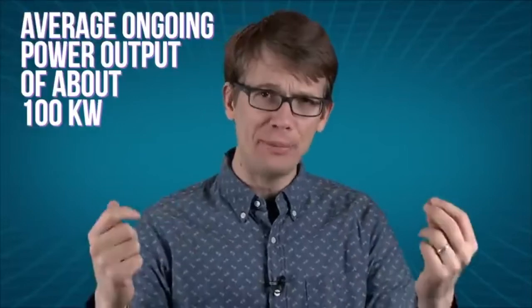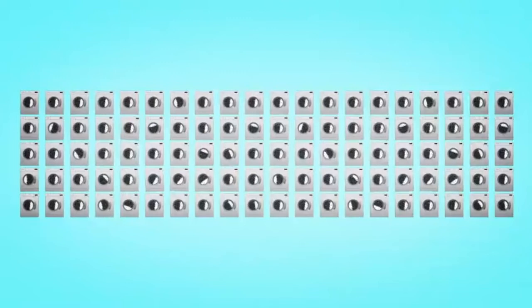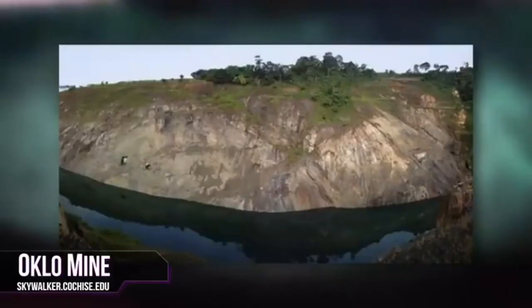All told, the deposits in the Oklo area probably had an average ongoing power output of about 100 kilowatts, which is enough to power about 100 washing machines for eons. But none of the energy was ever put to any use. Eventually, the reaction used up so much of the U-235 in the deposit that the concentration got too low and the reaction stopped. So the energy produced by Oklo's natural nuclear reactor quietly dissipated, leaving only that missing uranium and a few byproducts as evidence that it ever existed.